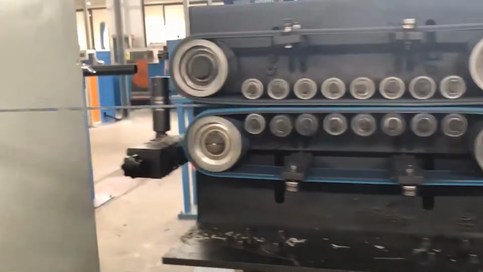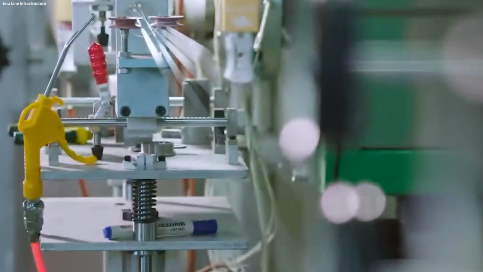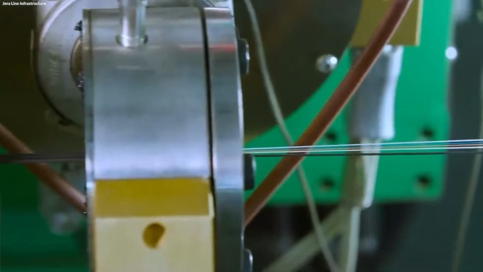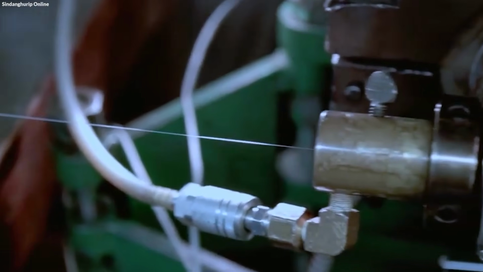As the fiber moves forward, intense ultraviolet light hardens the coating in less than a second, forming a flexible protective shield that preserves the fiber's optical performance. The coated fiber is then carefully wound onto large spools that may contain many miles of continuous glass thread.